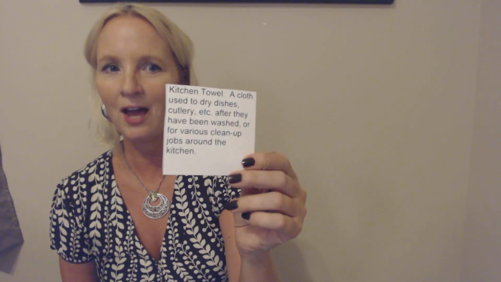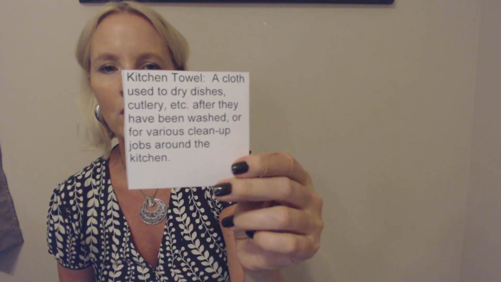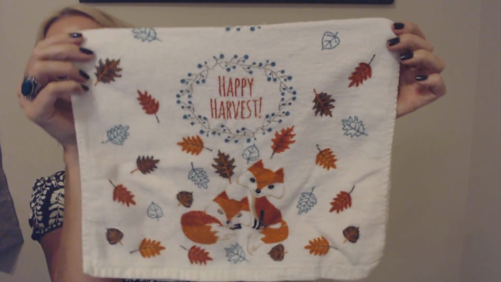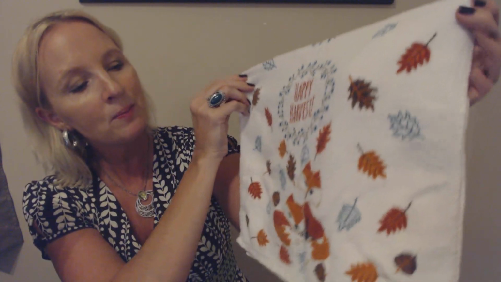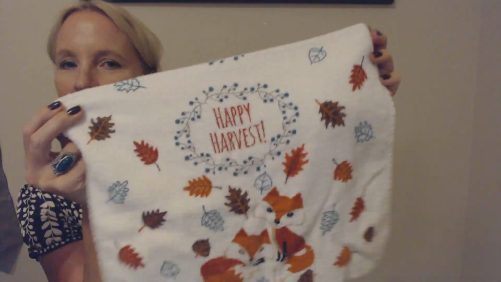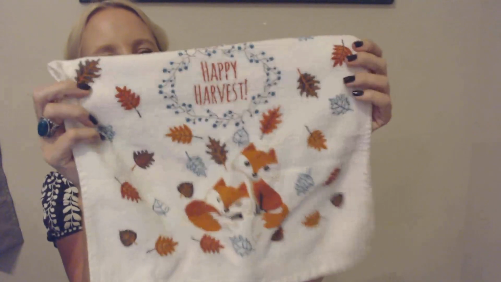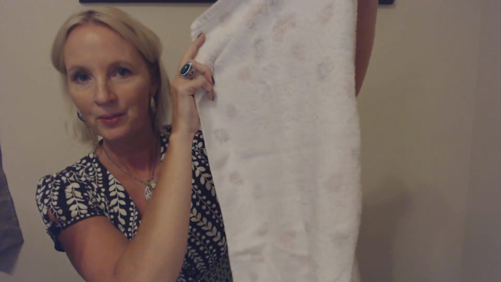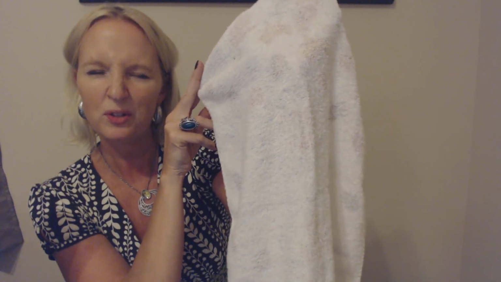And then we have a kitchen towel, which is a cloth used to dry dishes, cutlery, etc. after they've been washed, or for various cleanup jobs around the kitchen. These are very useful, and I have a ton of these, so I brought in one that a very good friend gave me. And these often have very colorful designs and colors on them. This one has little foxes on it, and it says Happy Harvest. See? And this is how big it is when you fold it out. And it's just plain on the back. Although the design kind of bleeds through, you can kind of see it a little bit.